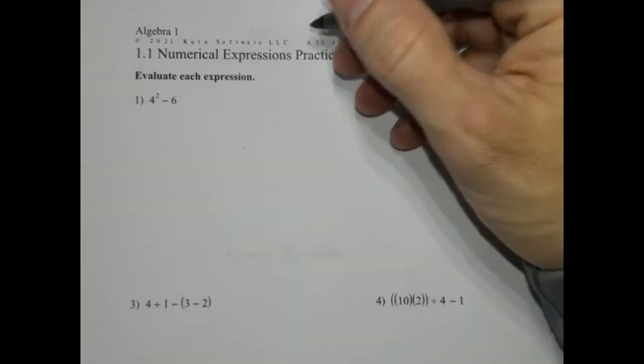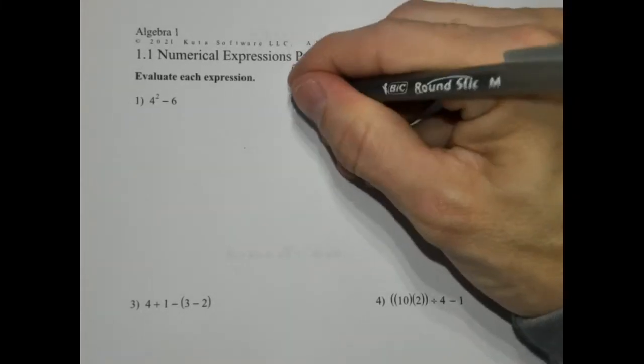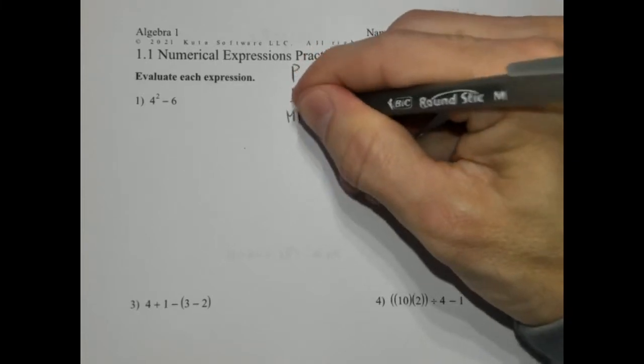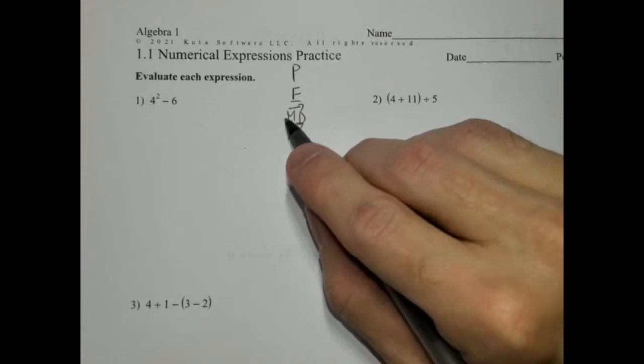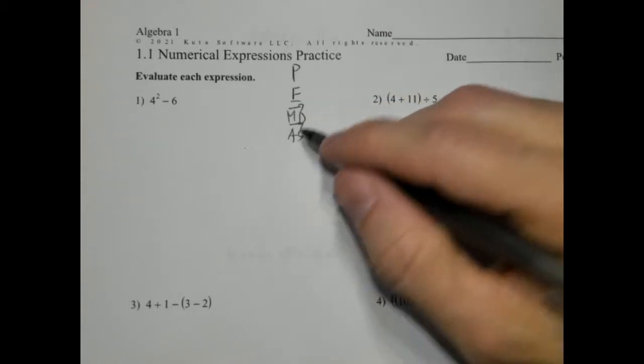All right, so just as a reminder, an acronym we can use to help us remember our order of operations is written like this. I like to write it like this for a few reasons. It shows that multiplication and division is a single step from left to right, and addition and subtraction is a single step from left to right. I find that much more helpful than the typical vertical written format.